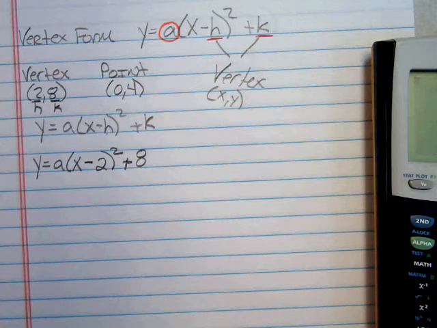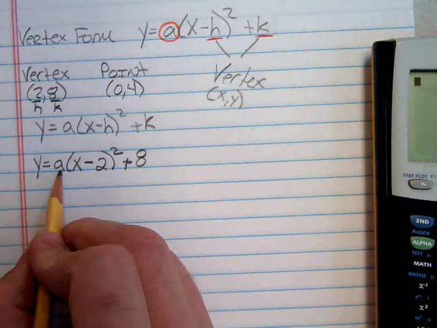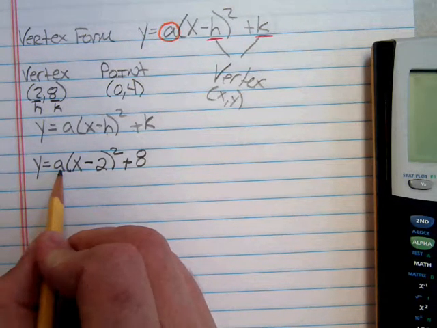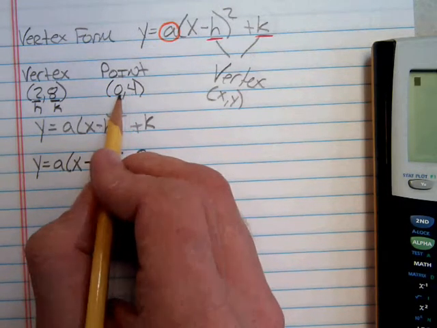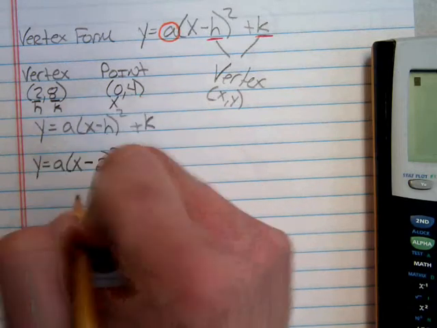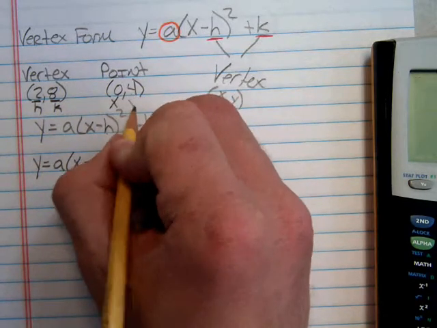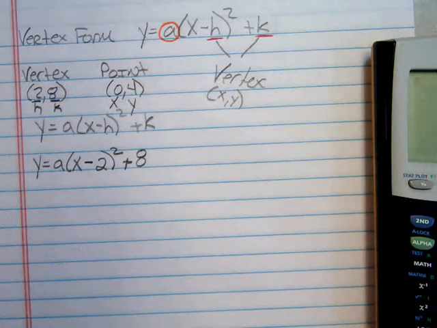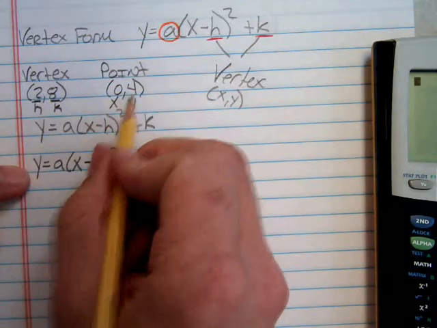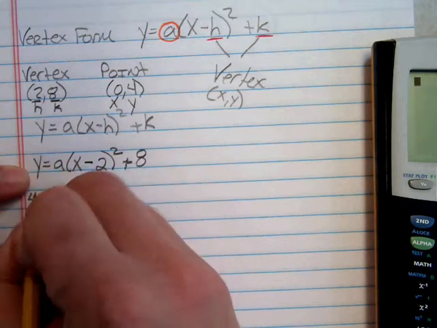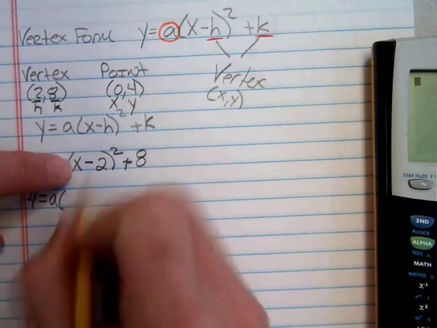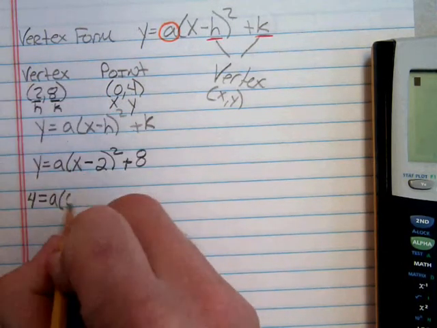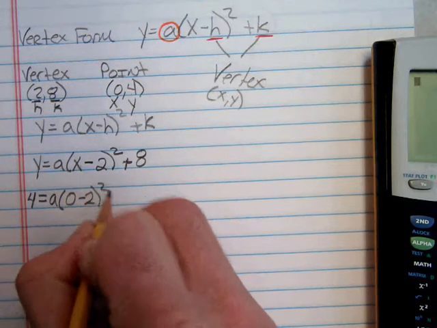Now, in order to find a, which is going to be the thing that takes up the most time with this, we're going to use this point and plug it in. We know 0 is the x, and 4 is the y. So I'm going to plug it in just like that. Y becomes 4 equals a, x becomes 0 minus 2 squared plus 8.